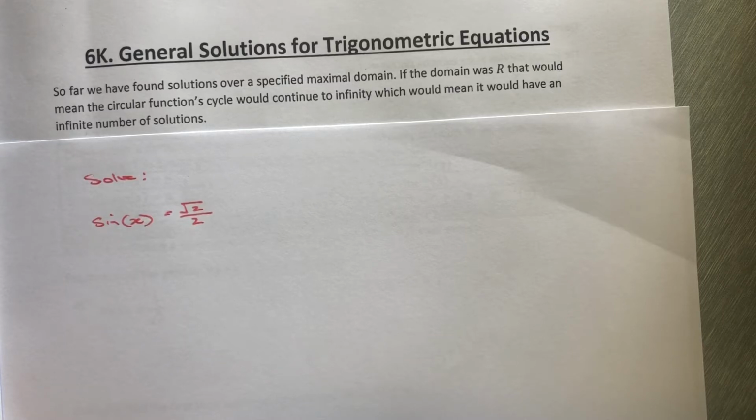Hey guys, so this is 6K General Solutions to Trig Equations. Before I go into the examples that we have in our booklets, I just want to give you a little bit of context in terms of what we're actually doing here.